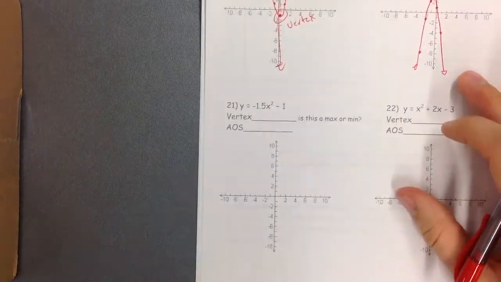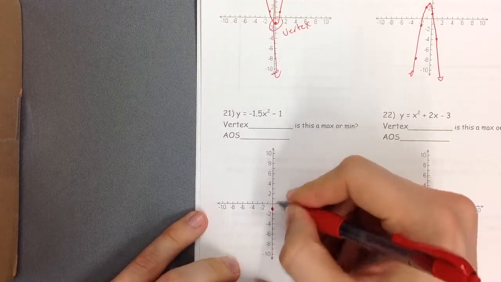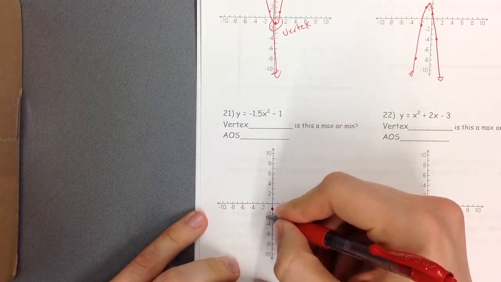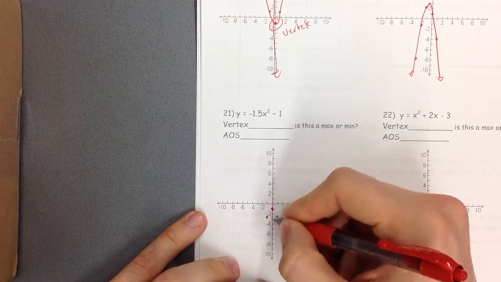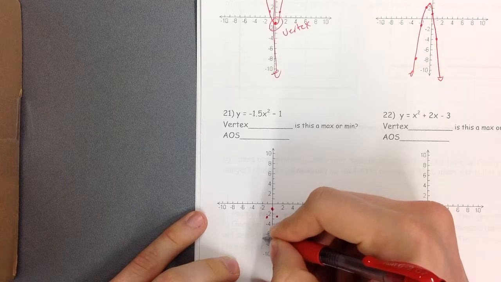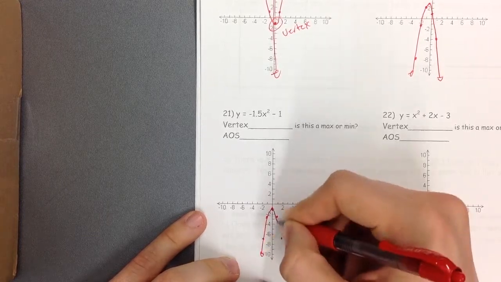Number 21. This one is going to look like this. We're going to start here at -1, down 1.5. Got that slope. Again, these are points you can pick right up off your calculator, and we'll go 7. This graph's going to look just like this.